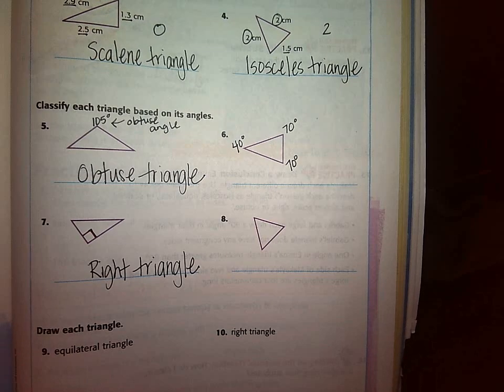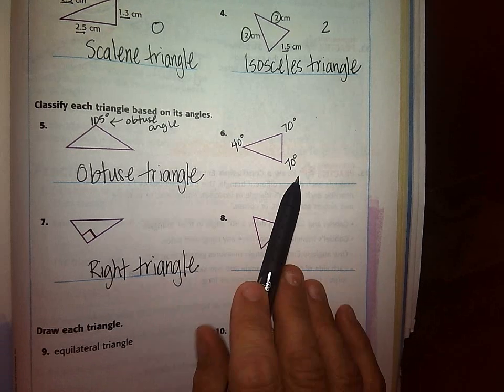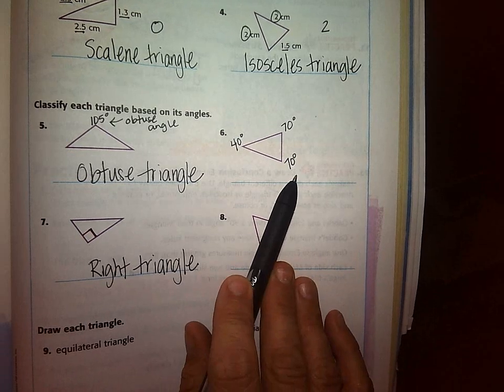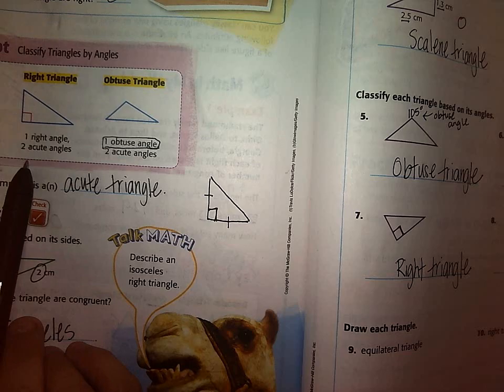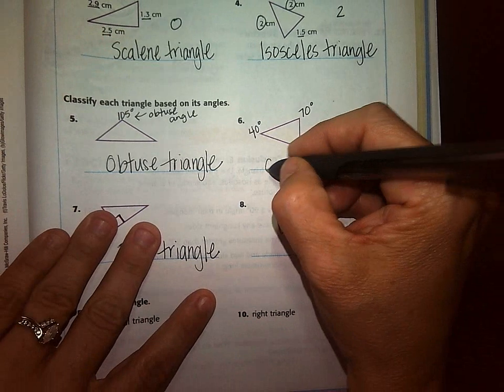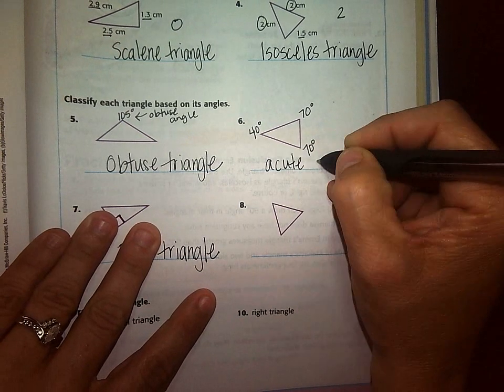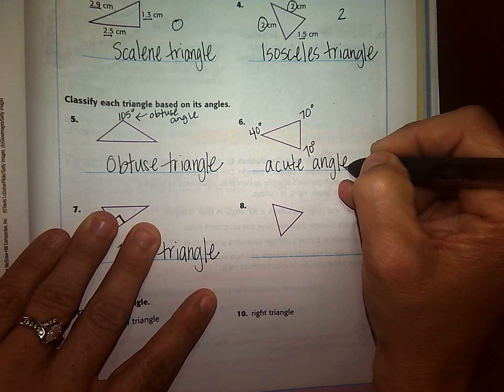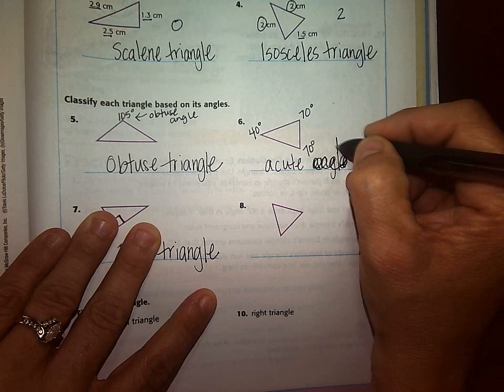And so it's not obtuse. None of the angles are obtuse. It's not a right triangle. It doesn't have any right angles. And so the only thing it can be then is an acute triangle. It has 3 acute angles. All the angles are less than 90. Oops, not acute angles, acute triangle.